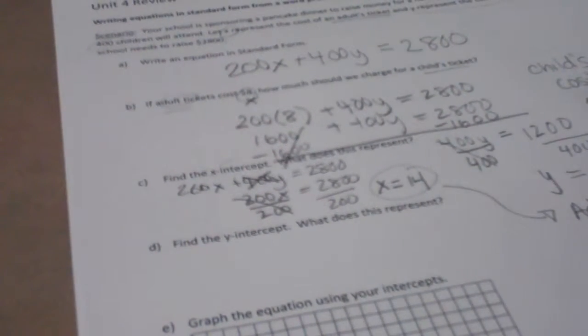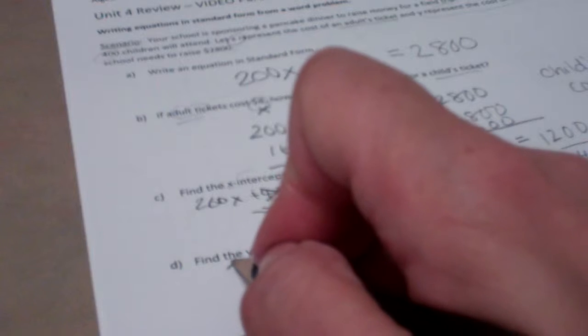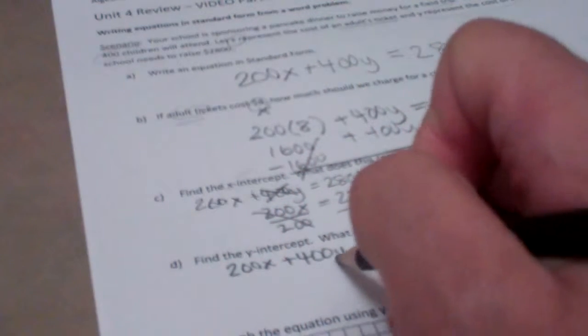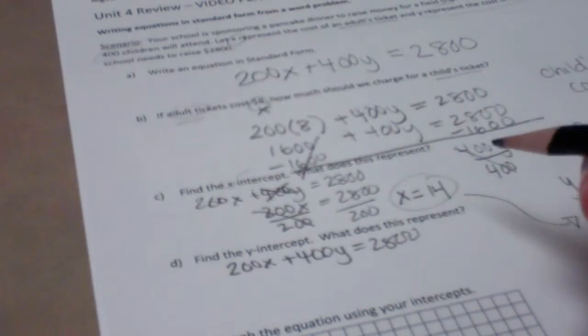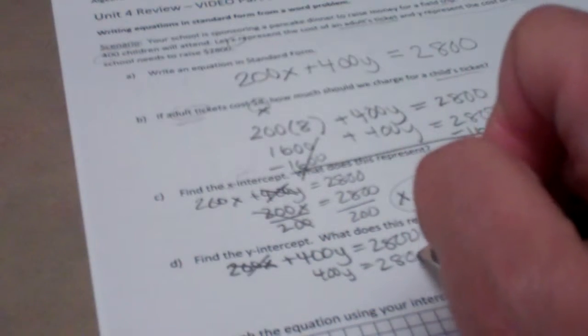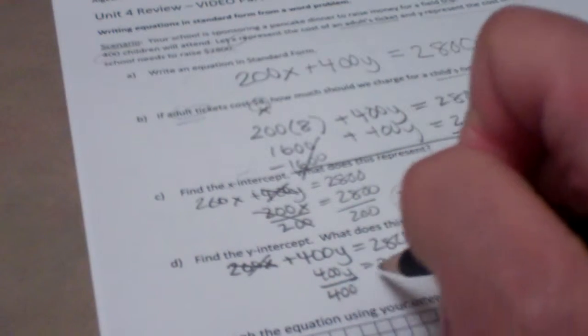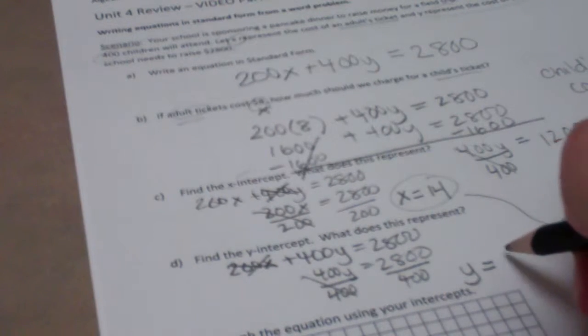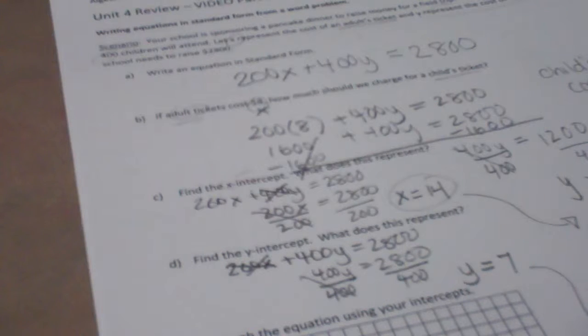Let's find out our Y-intercept. So we're going to do the same type of process, except we're going to cancel out our X term now. Writing our equation down, crossing out our X. 400Y equals 2800. Divide both sides by 400. Y is going to equal 7. Write my answer down here.